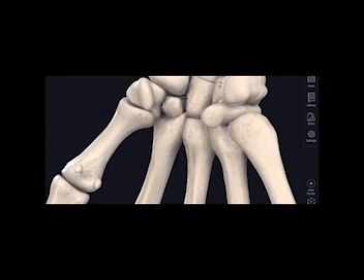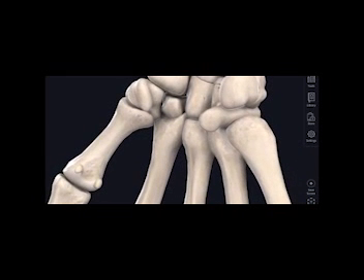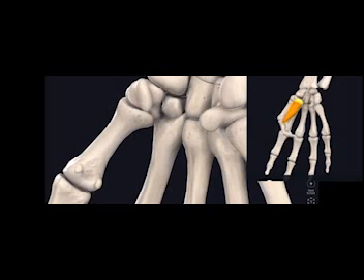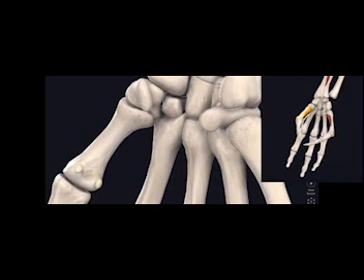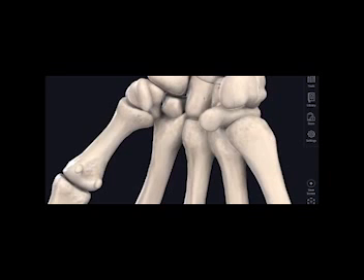Okay, so you can see the shape is different as well. That would allow us to create movements of flexion and extension, abduction, adduction, and also a movement that we call opposition. This is very special to the thumb. Okay, so we'll take a look at each movement here that's happening at the first carpometacarpal joint.